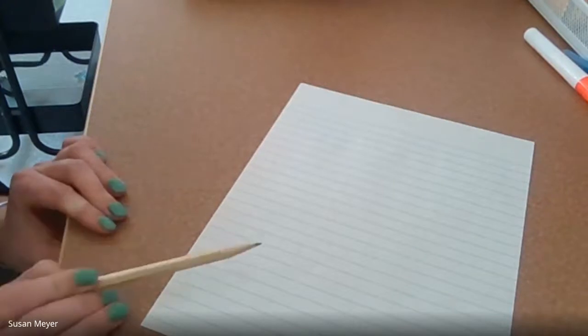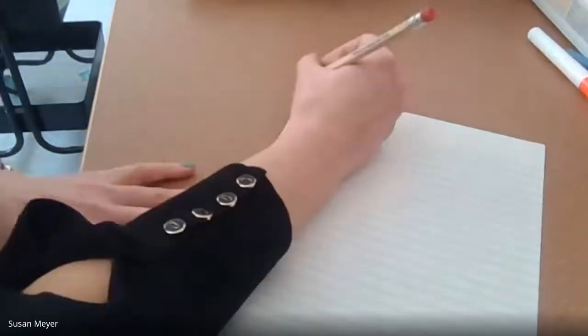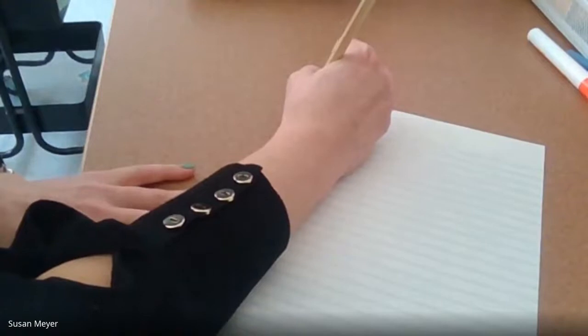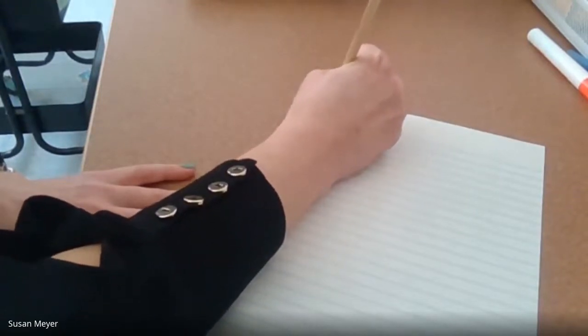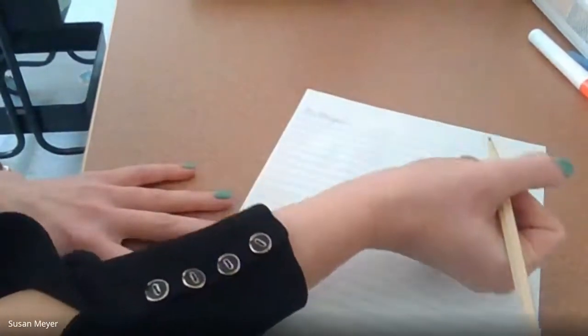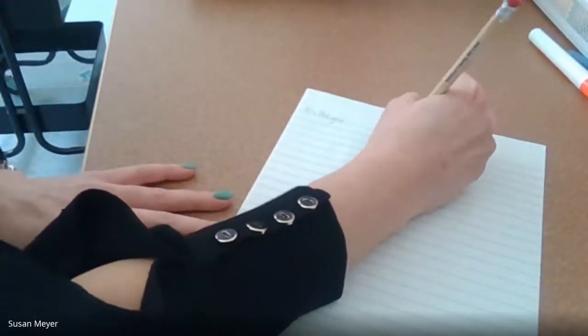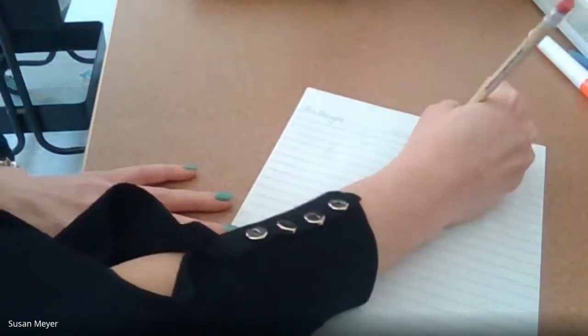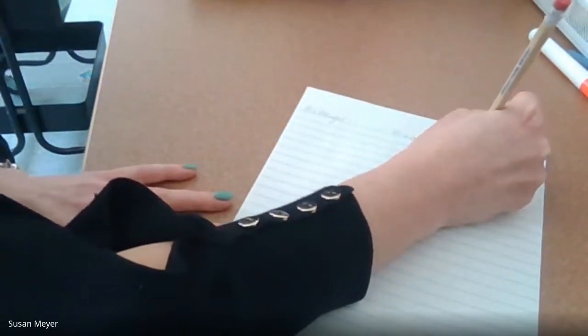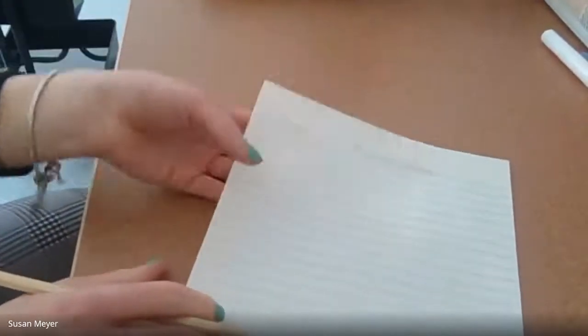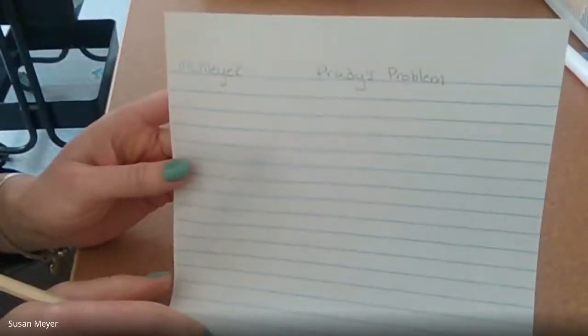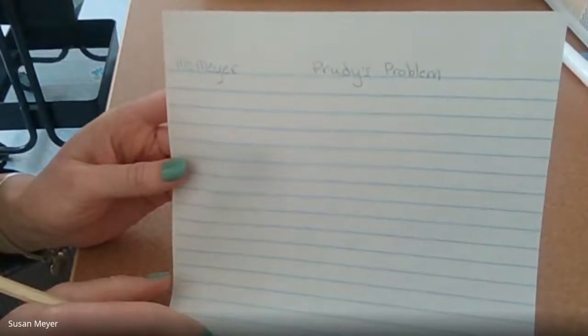We will need to take notes on paper when we take assessments, for example, MCAS. This is a good skill to have, and it will help us to learn how to do it on paper. We're going to write our name at the top. I'm going to write Miss Meyer, but you would write your own name. Okay? Then we're going to write the title of the story. This week we're reading Prudy's Problem. Okay? So that's how we'll start it. Just take out a piece of paper, write your name and the name of the story.